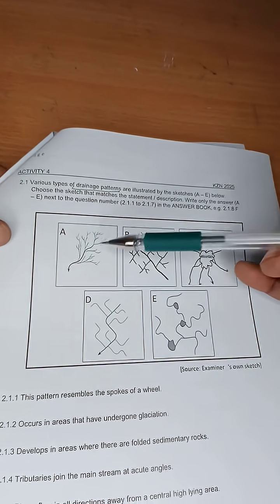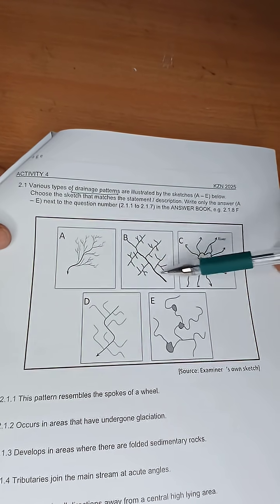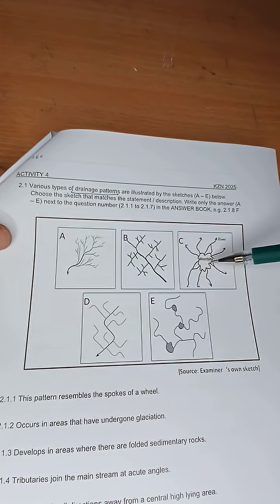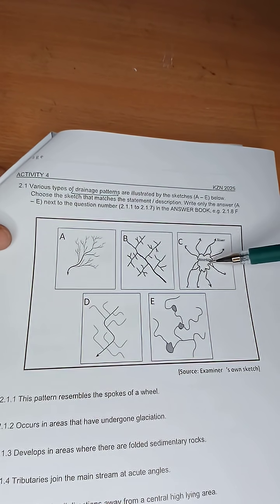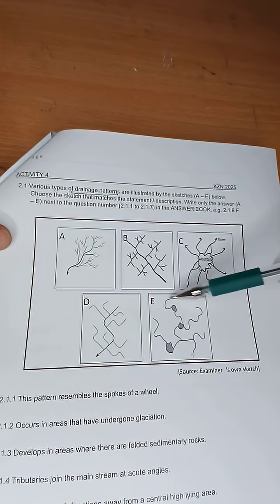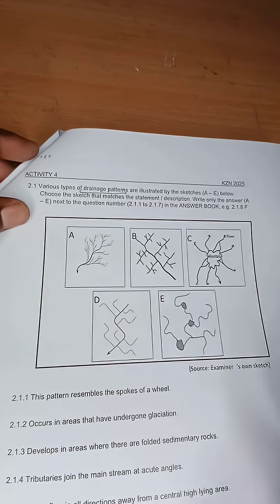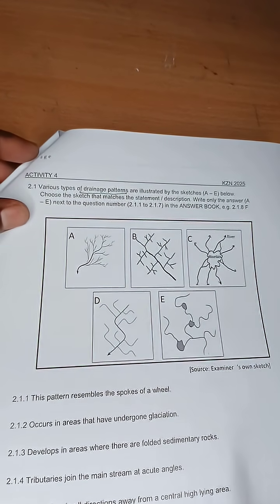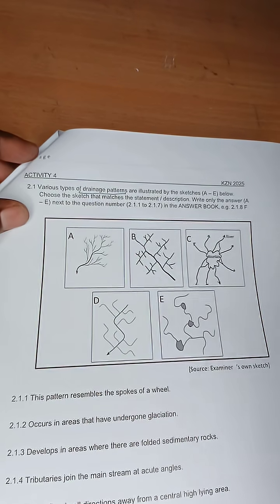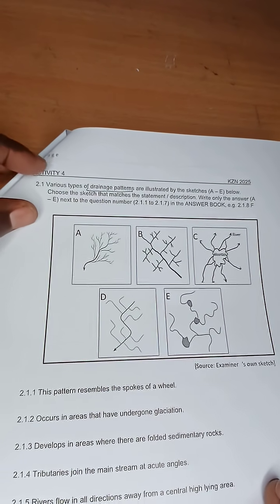This one is your dendritic. This one is your trellis. This is the mainstream. You can see the short ones joining at right angles. This is a mountainous or dome-shaped area, which means it's a radial. This is your rectangular. You can see this is your deranged. So that's the first thing that you need to do. You need to know the different types of drainage patterns that are shown in the sketch, so that at least it becomes easier for you to link it to the descriptions.